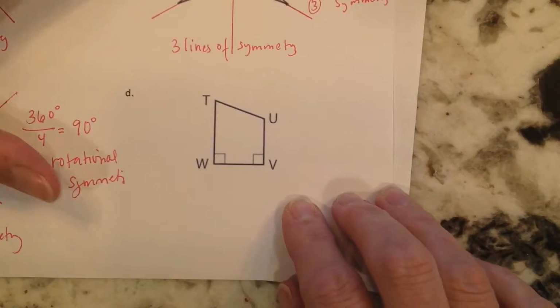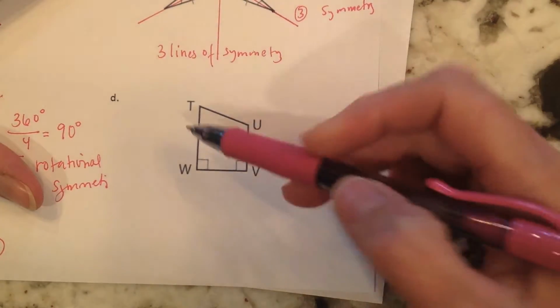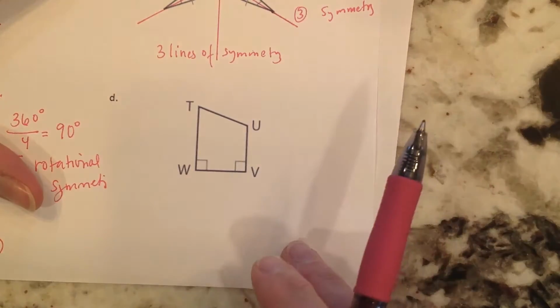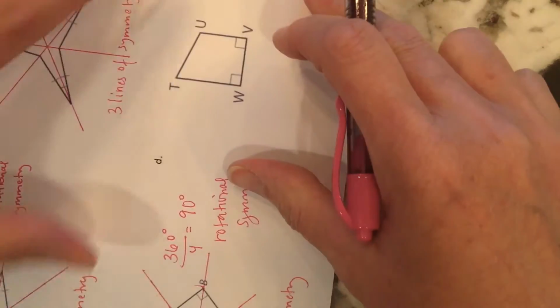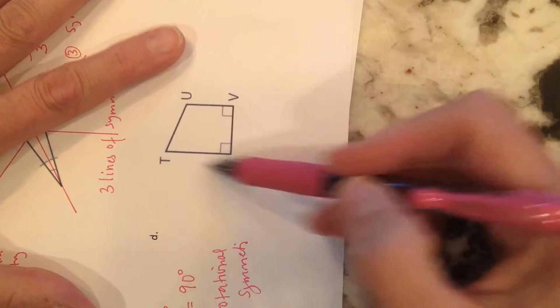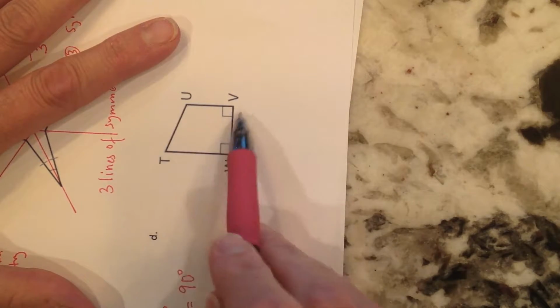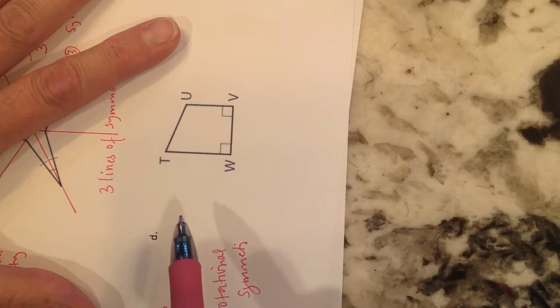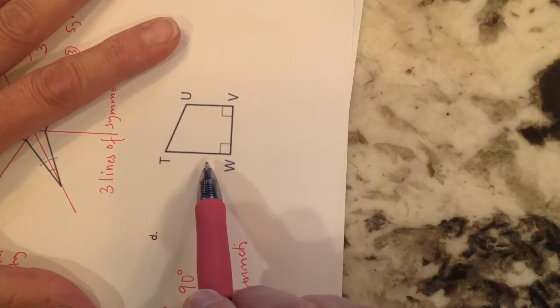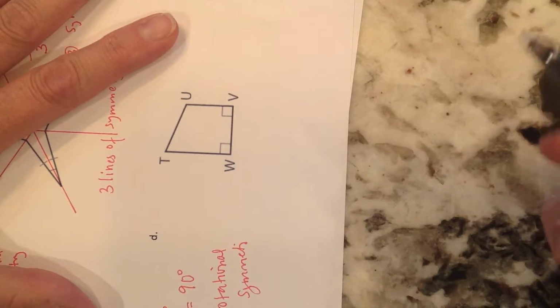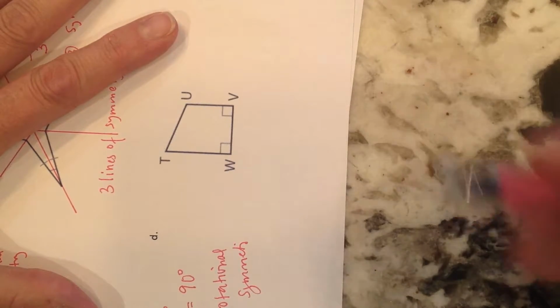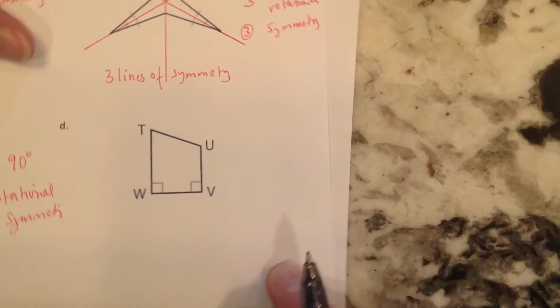All right, so let's look at part D. Part D, we have a quadrilateral. If you turn it, it looks to be a trapezoid, which means it has one set of parallel sides. We don't know anything else about it, though, other than we have 2 right angles. I don't see any lines of symmetry.